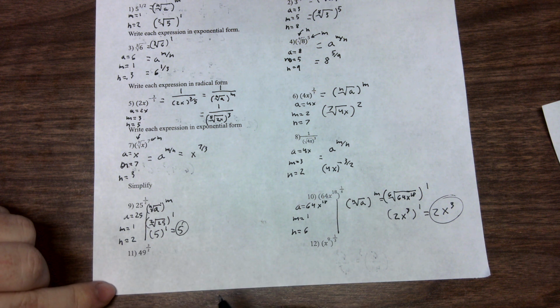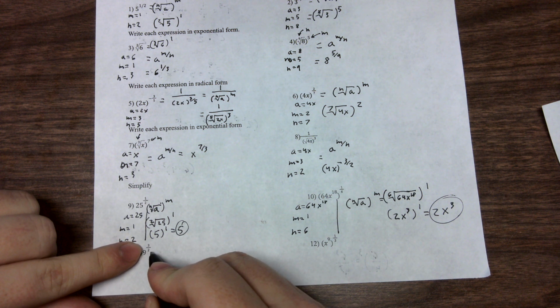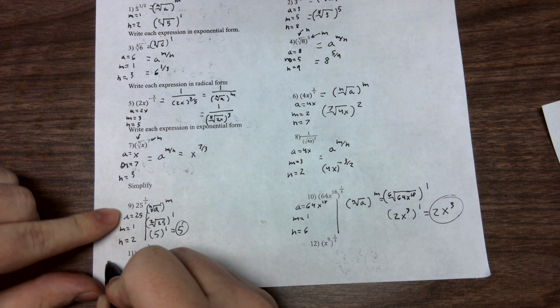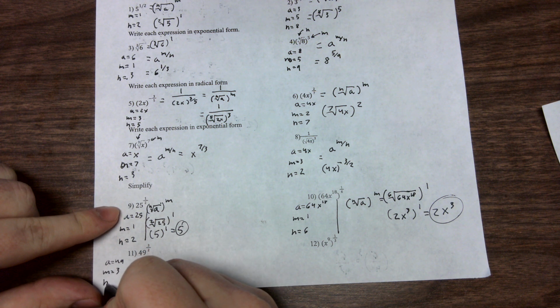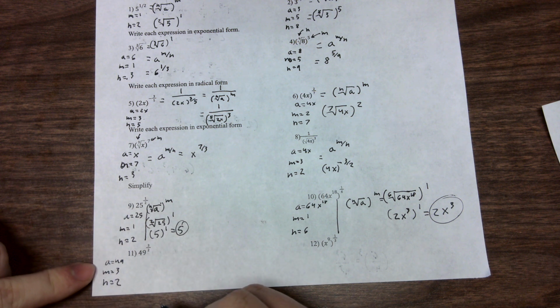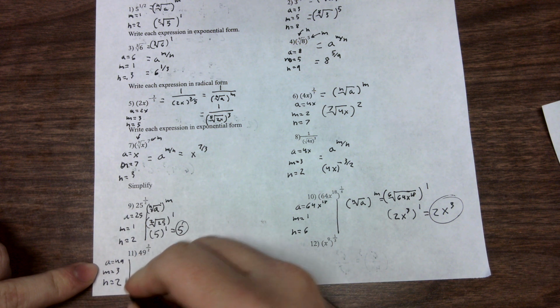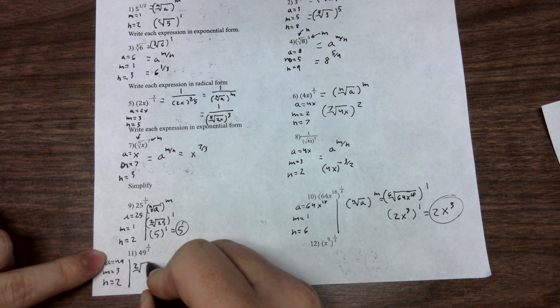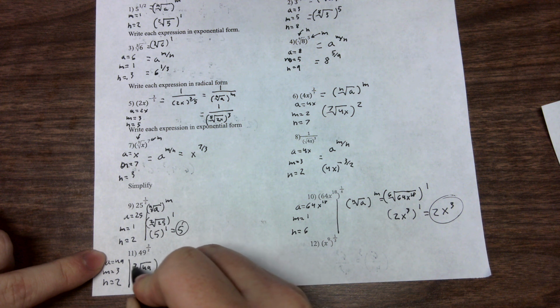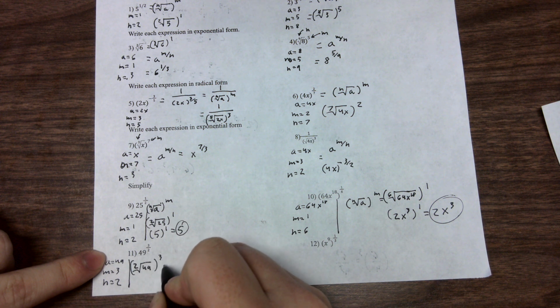Now let's look at 49 to the 3/2 power. Okay, so our a is 49, our m is 3, and our n is 2. From here, replacing all the parts in there, we're going to get the square root of 49 and this entire thing to the power of 3.